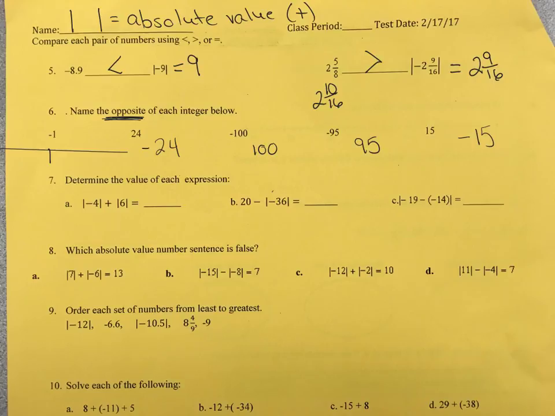So remember, you take the absolute value first. It's like parentheses in order of operations. So you have 4 plus this. Remember, it stays positive. So even if it's positive, don't change it to negative. 4 plus 6 is 10.